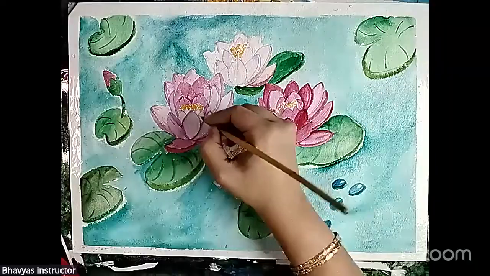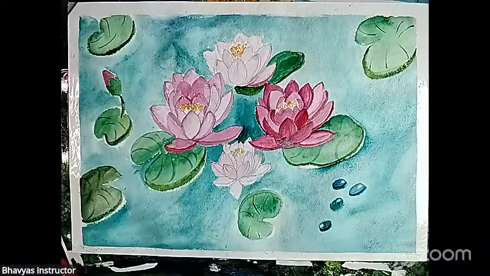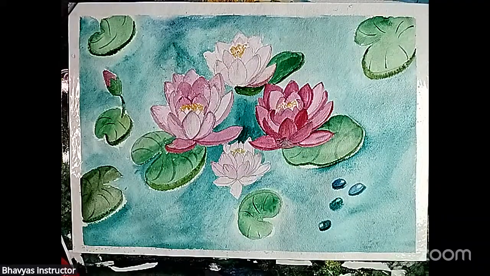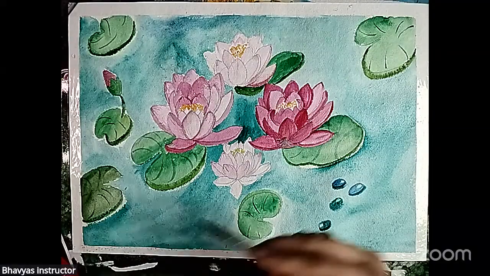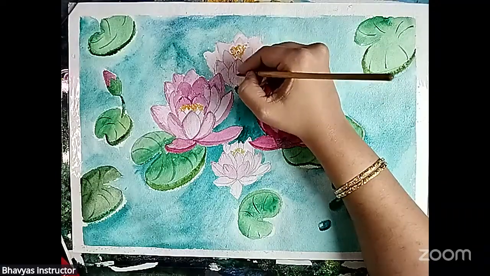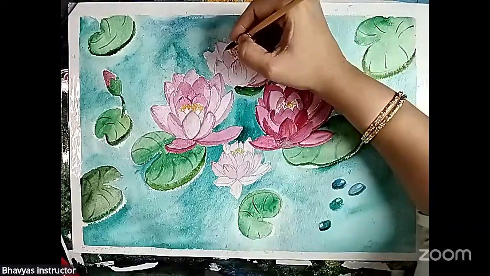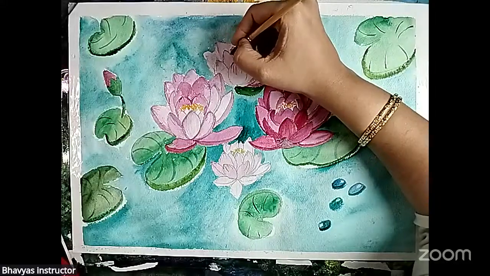The petals which are outside, you need to draw lines like this. Don't draw it completely. On top of the petal, you need to draw.